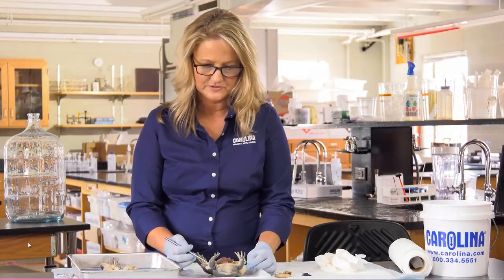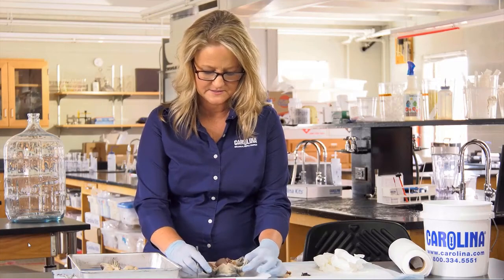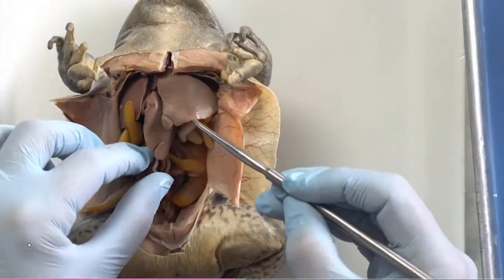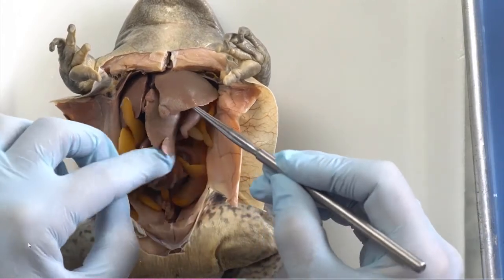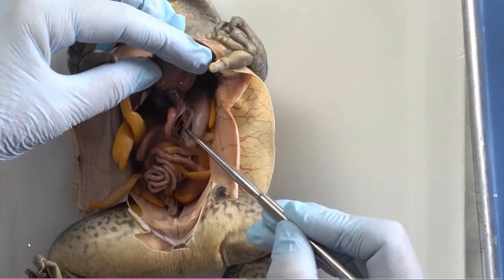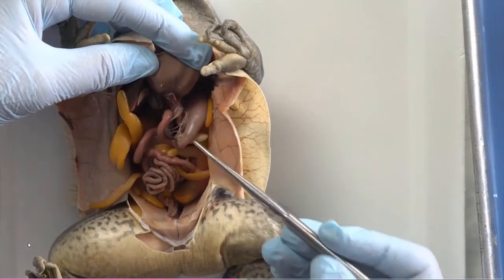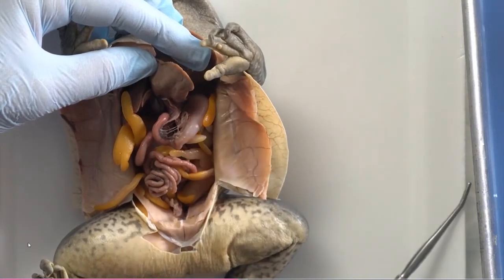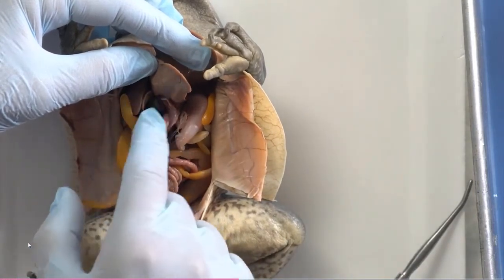Let's just review a little bit what we're seeing in the male frog that we have seen in the female. Here are the 3 lobes of the liver. Here's the stomach and there's the pancreas. And what we're obviously seeing that was not as visible in the female is these fat bodies.